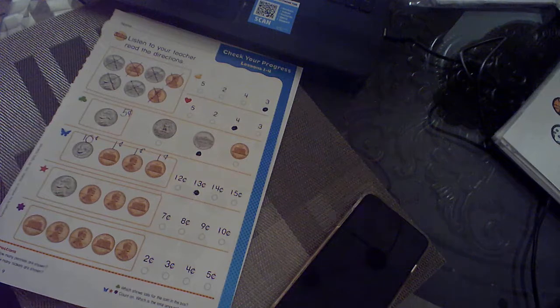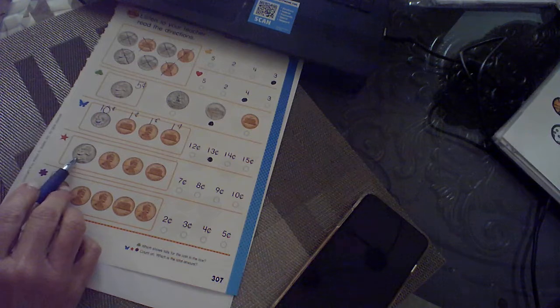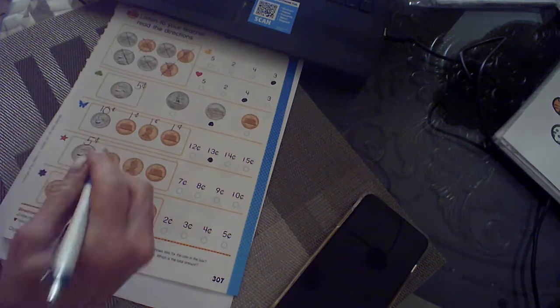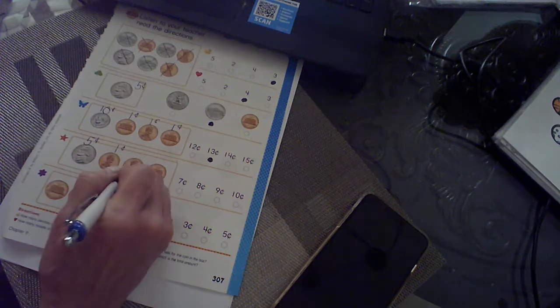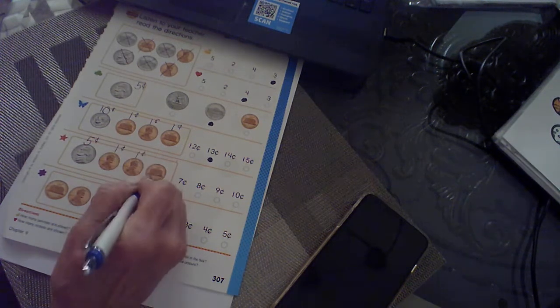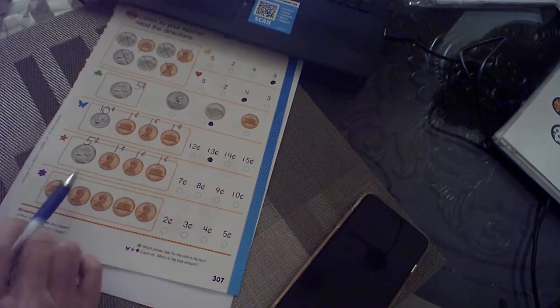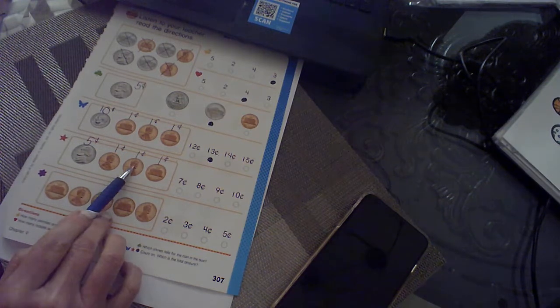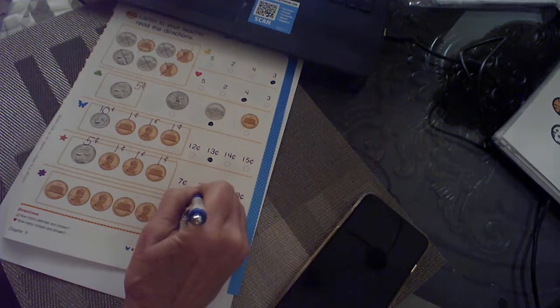Okay, let's go down to the next one and count how much money we have here. That looks like Thomas Jefferson. So we say 5 cents, penny, Abraham Lincoln, and then there's the Lincoln Memorial, the tail of the penny. So we counted 5, 6, 7, 8. We're counting on, 8 cents.